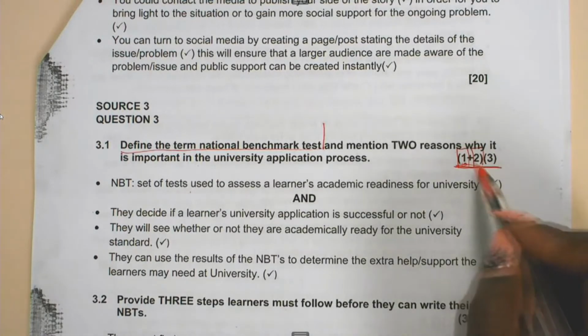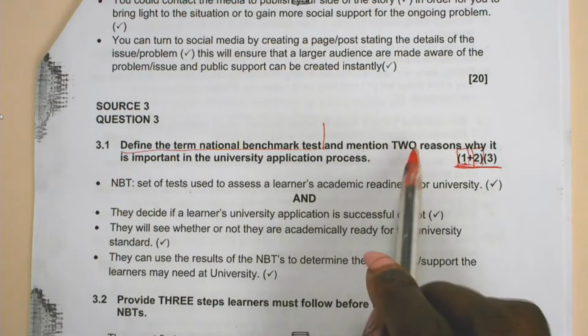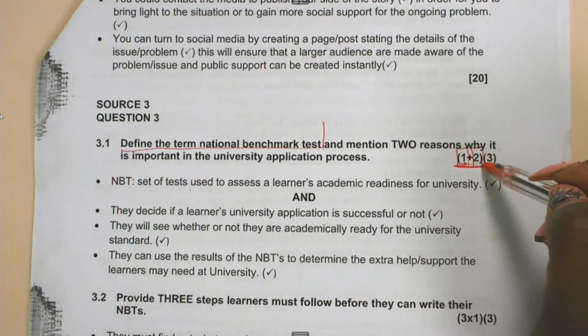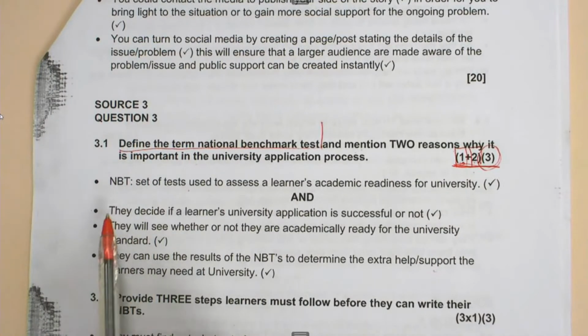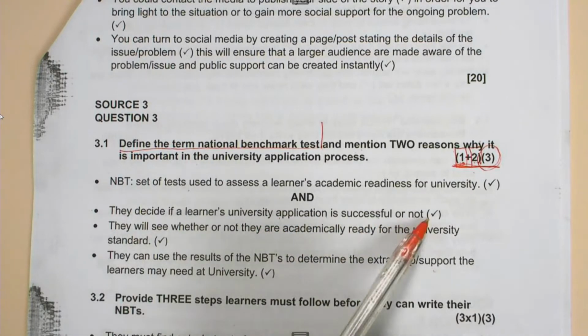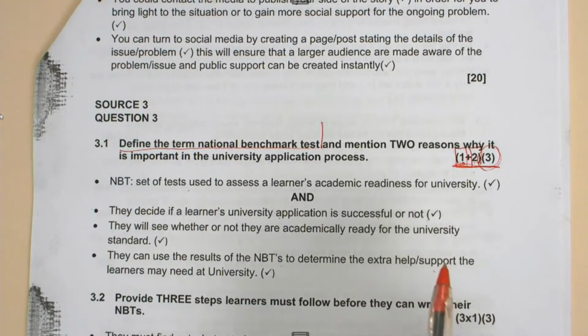Now we go to the second one. When we go to this one, we check what is the question. Mention 2 reasons why it is important for that application process of the university. Now, we are not going to motivate here. We only need 2 responses that will give us 3. They decide if a learner's university application is successful or not. They will see whether or not they are academically ready for the university standard. They can use the results of the NBTs to determine the extra help needed for those learners in university.